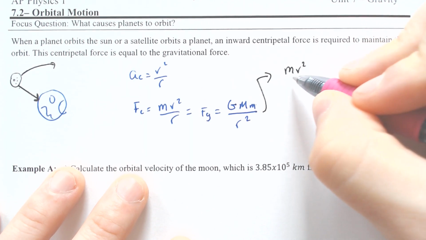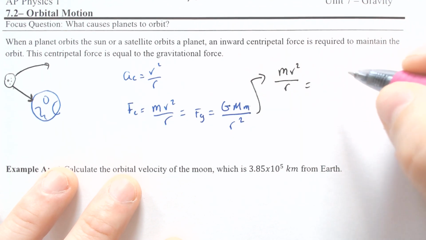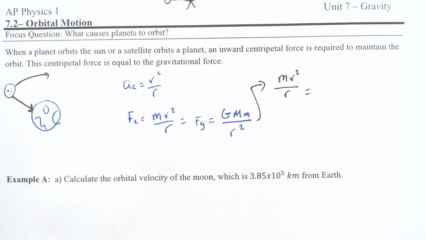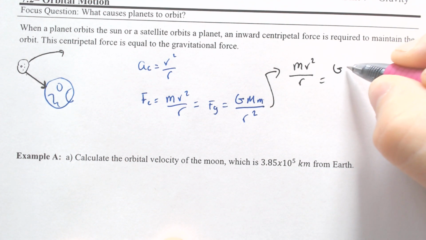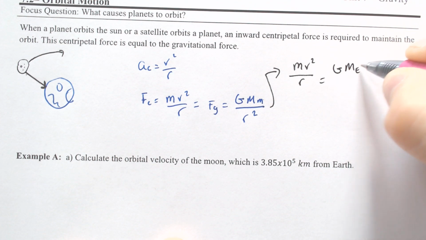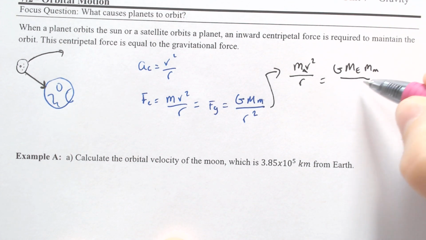You're going to be disappointed, though, immediately after me saying that, because we have the mass of the moon, velocity squared of the moon, divided by r, the radius of how far away it is from Earth, not the radius of the moon, which would equal big G, mass of the Earth, mass of the moon, divided by the radius squared.